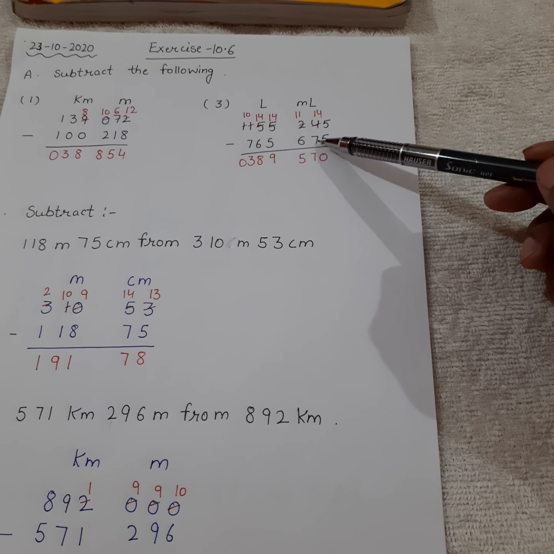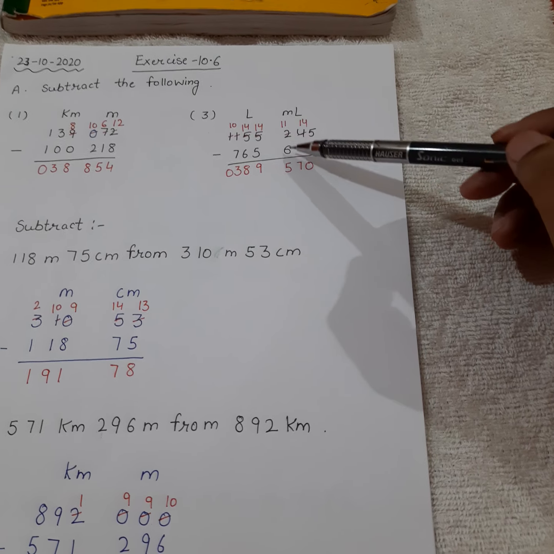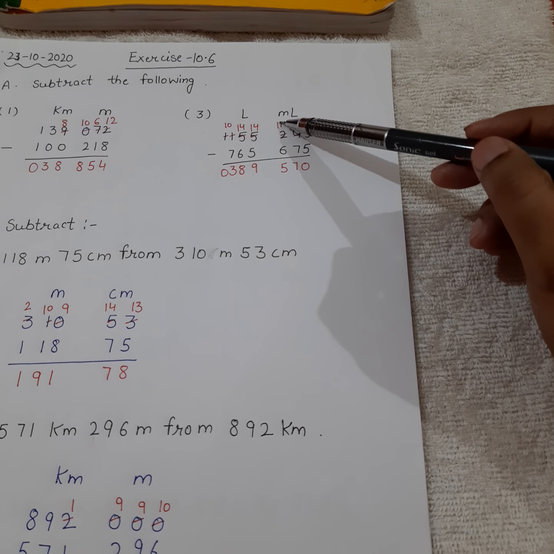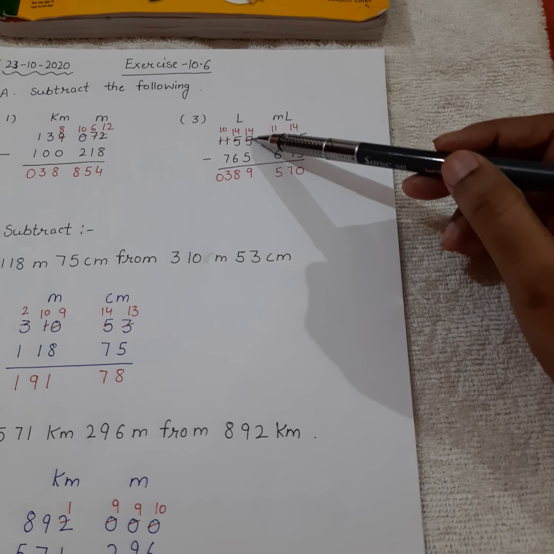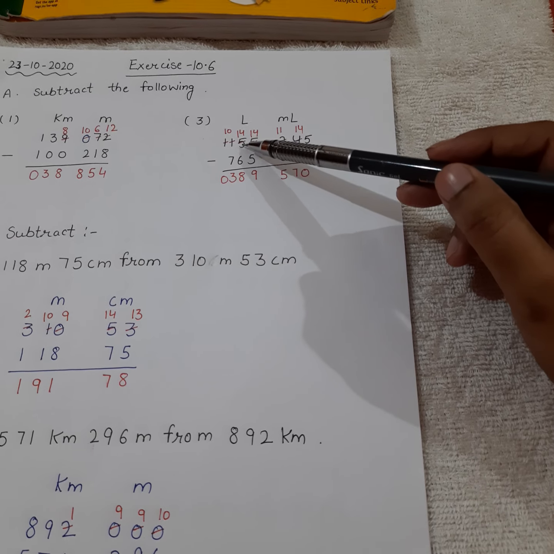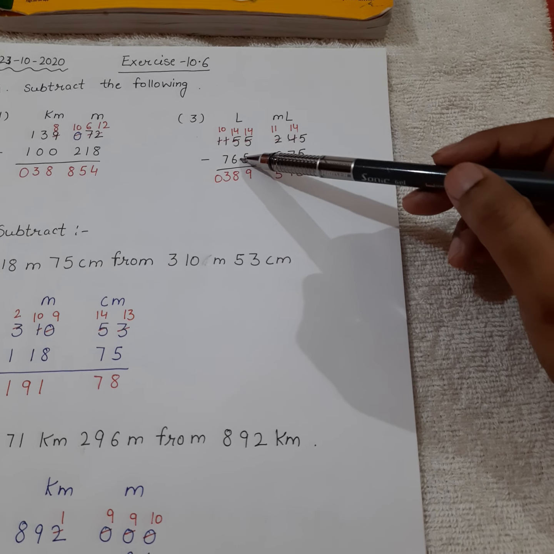So this is now 14. 14 minus 7, 7. Here 2 gave borrow, so this 1 is left. 1 cannot subtract 6, so 1 will take borrow from this 5. So now this is 11 minus 6, 5. Here 5 gave borrow, 4 left. 4 cannot subtract 5. It will take borrow from 5. So now 14 minus 5 is 9.